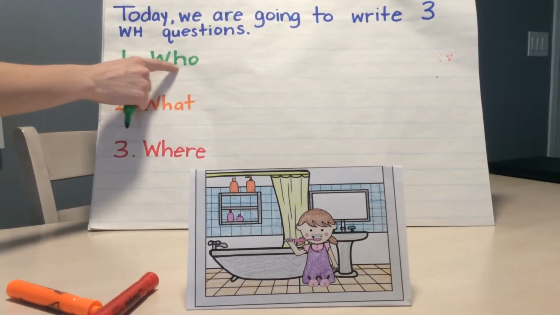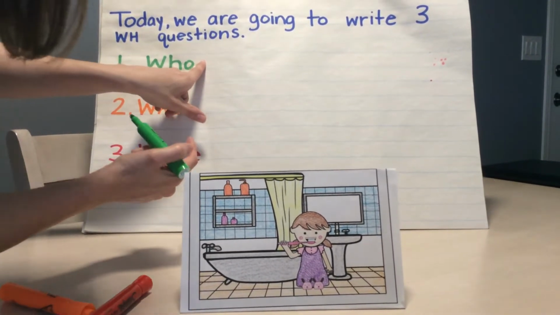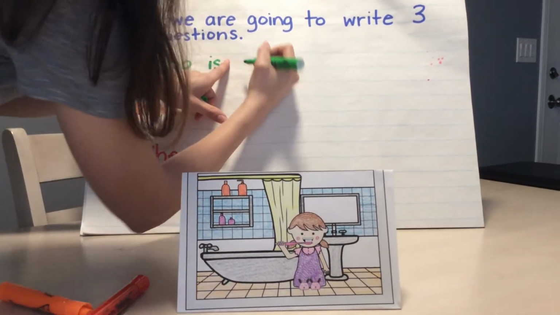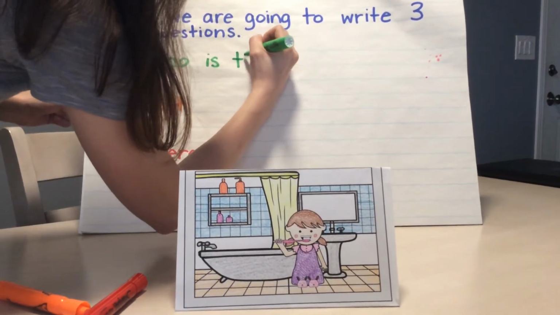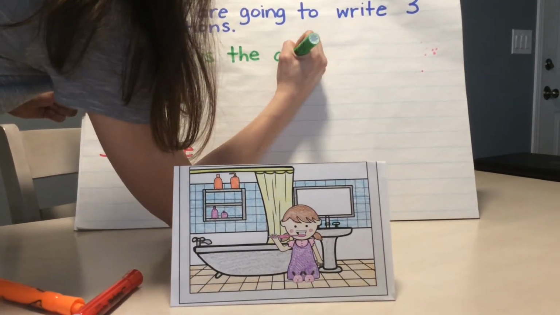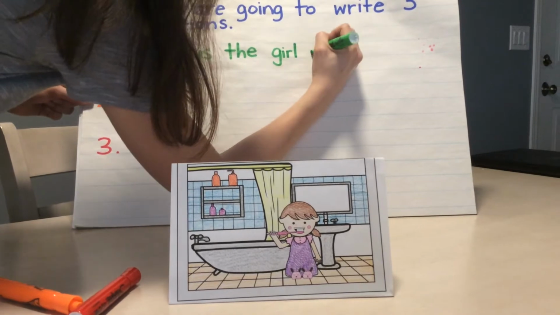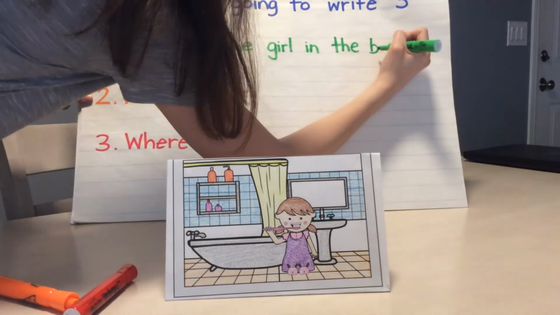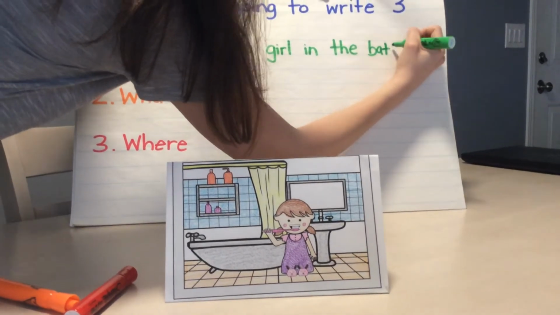We will write who, make sure you put a finger space, is, another finger space, the, remember that's one of our sight words. Who is the girl in the bathroom?